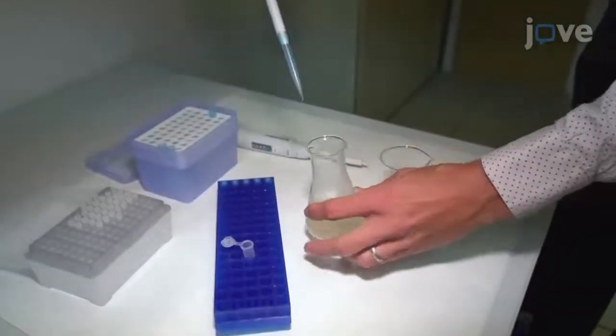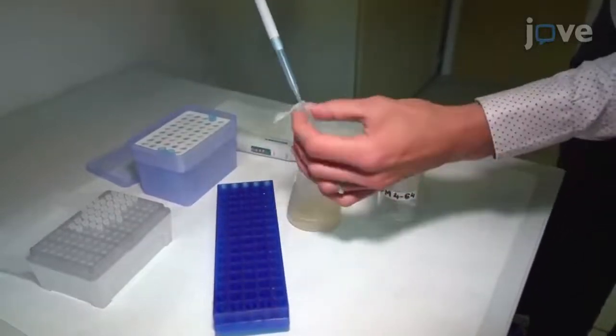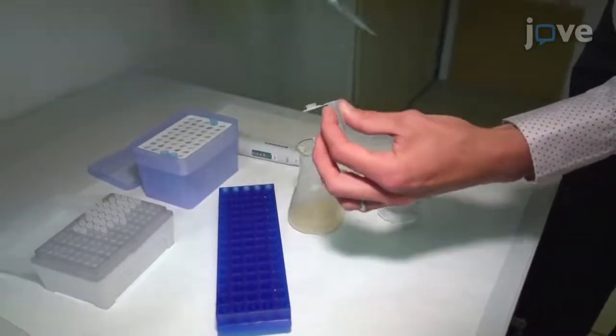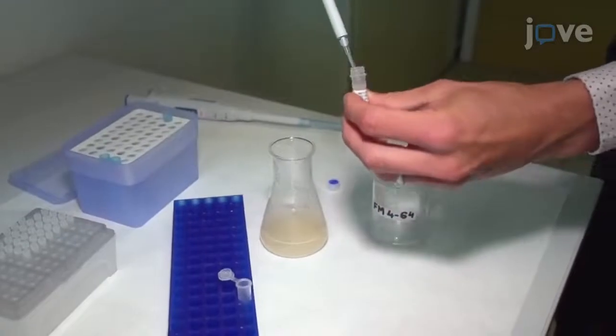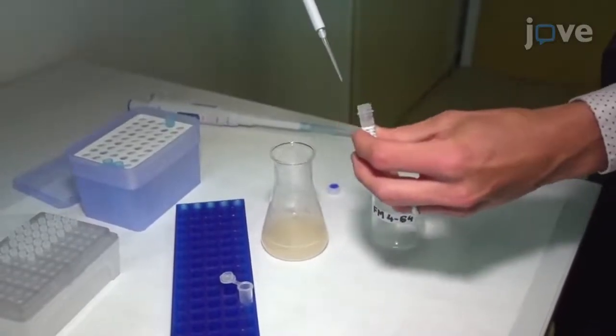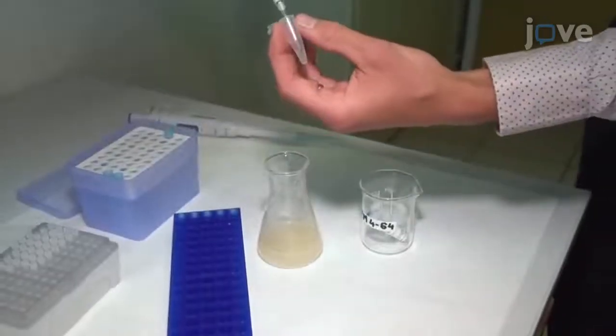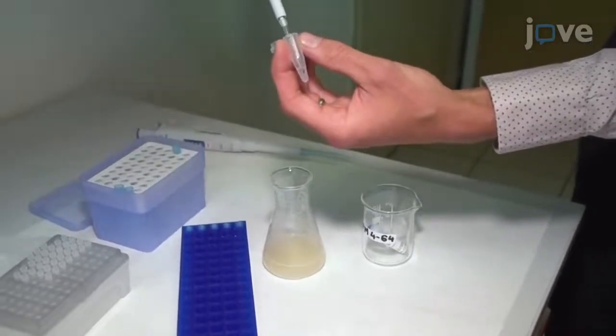For tobacco BY2 cells, stain 200 microliters of cell suspension with 0.2 microliters of 10 millimolar FM464 solution in dimethyl sulfoxide.